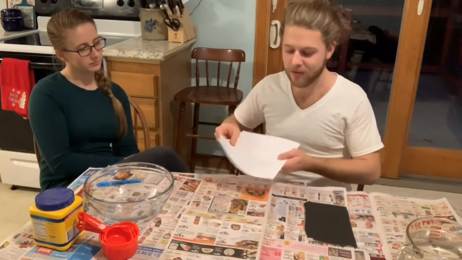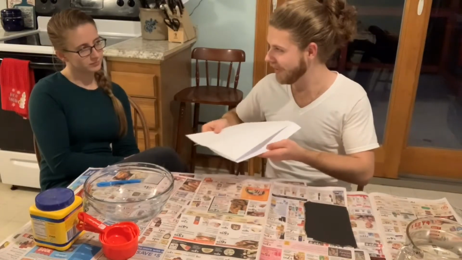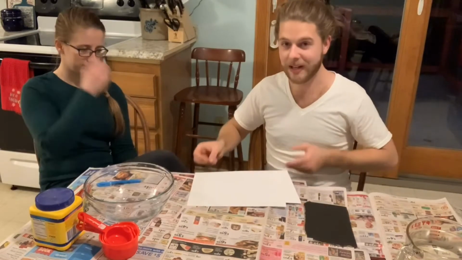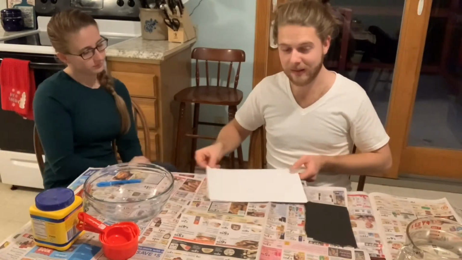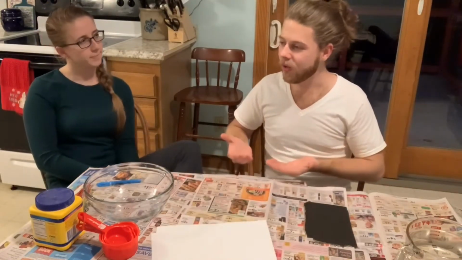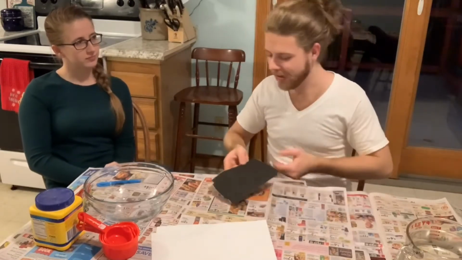My paper here slides one piece of paper over the other very easily. If this were a fluid and we had different layers of fluid, they would slide over each other quite easily. So this would be something like water or another water-like fluid, something that flows very easily.